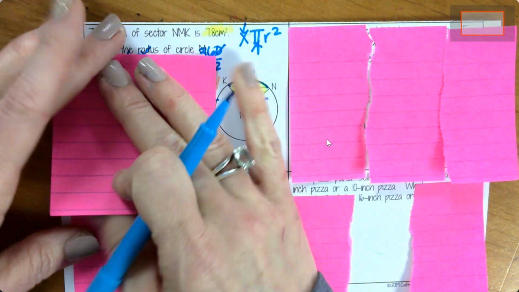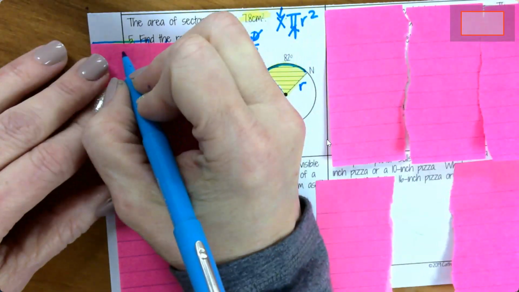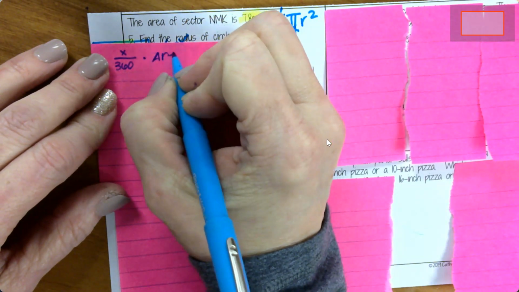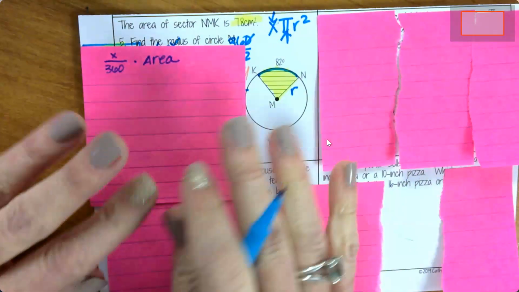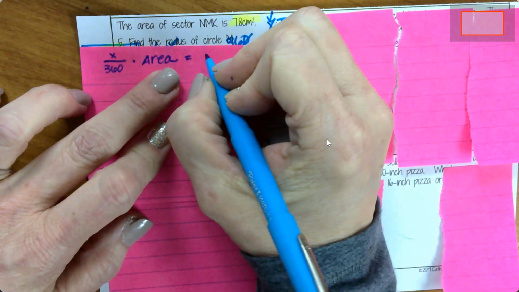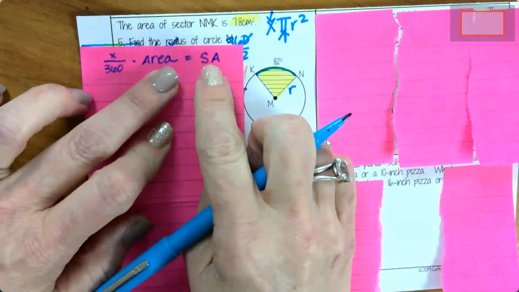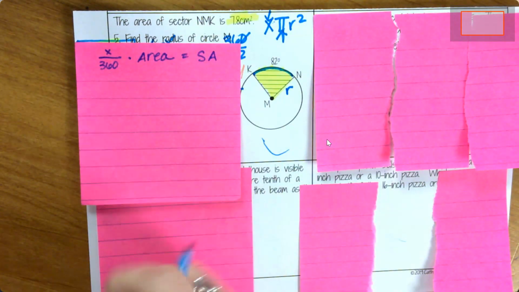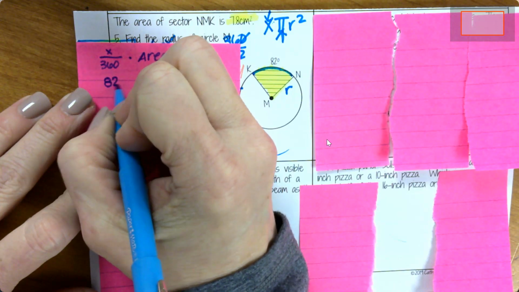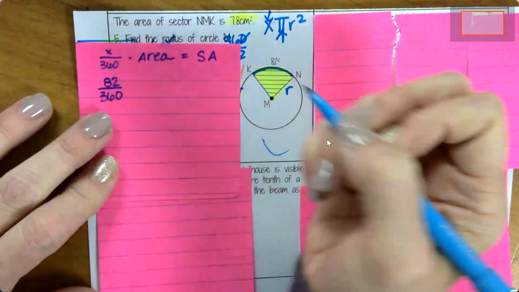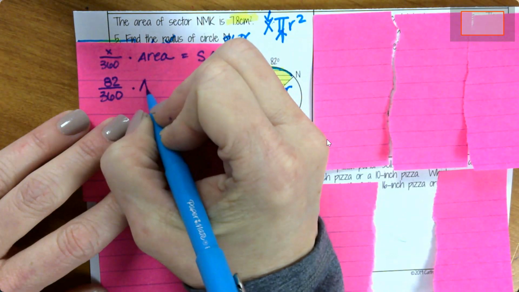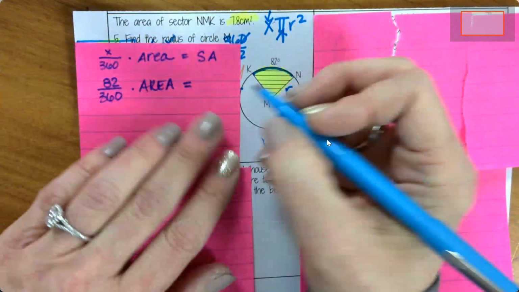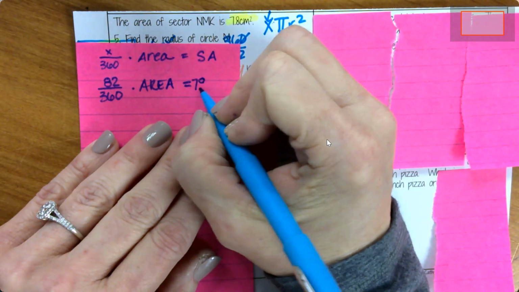So once you think about this, x over 360 times the area of the whole circle equals the sector area. So SA, I'm just going to abbreviate sector area. This is my little formula, right? And we know that 82 is the degrees over 360. And then we have the area of the circle. Yes, we don't know the area of the circle, but I do know that the sector area is 7.8. It gave me that.